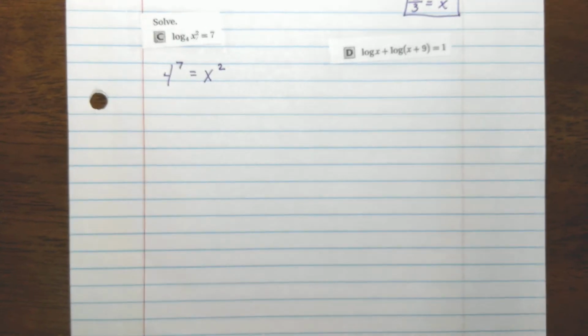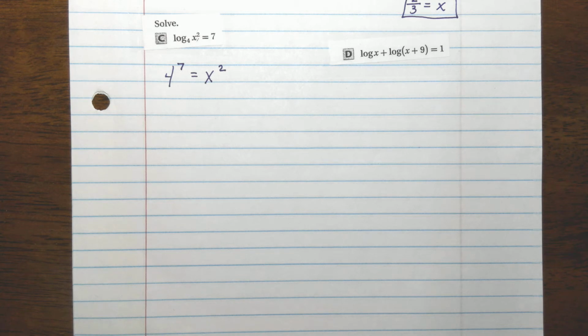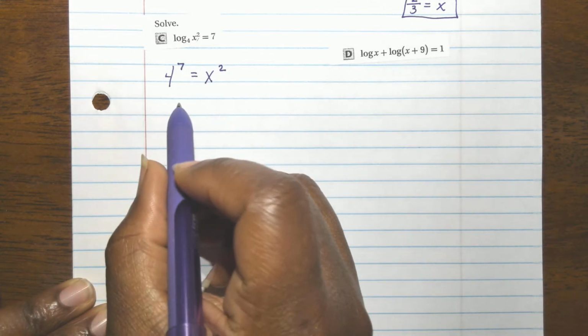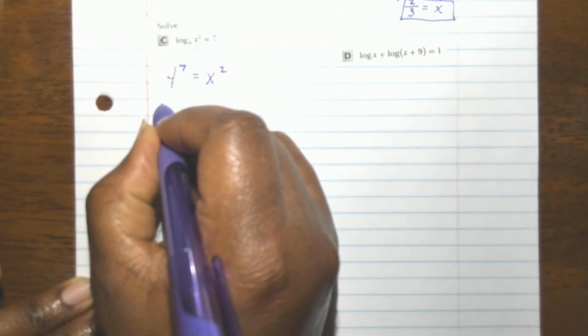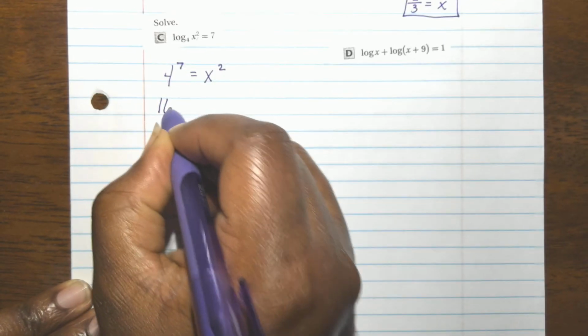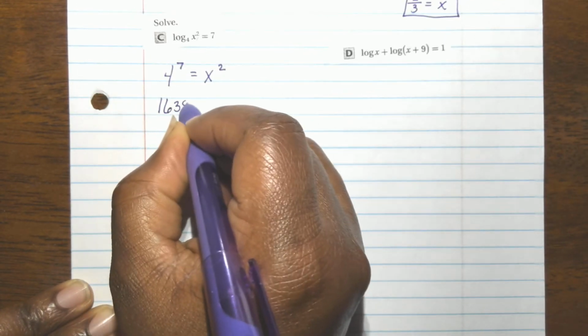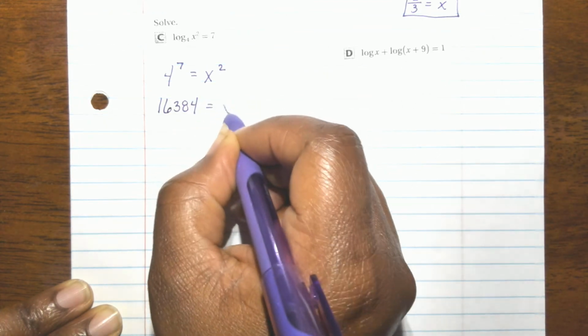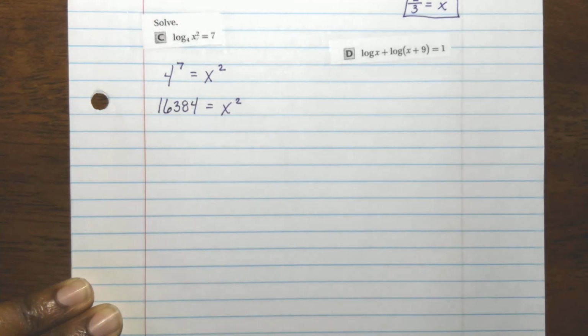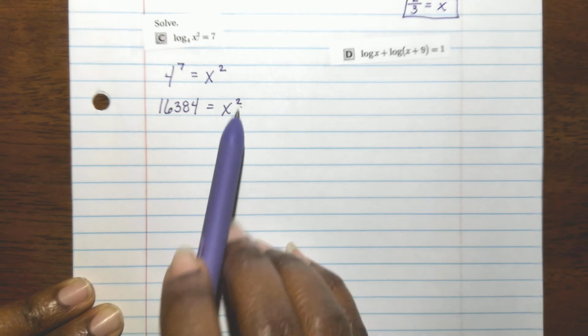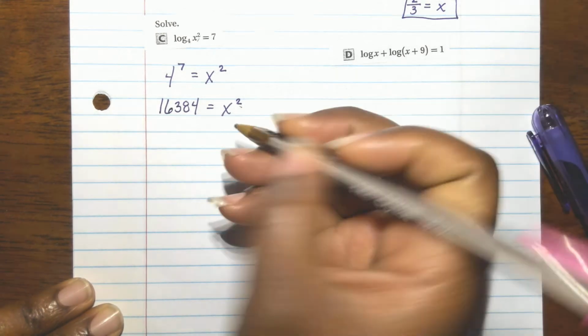Well, 4 to the 7th power is something. I don't know. I'm going to type it in my calculator, and it tells me that 4 to the 7th power is 16384, and that equals x squared. And how do I undo a square? Oh, we're going to do a square root.